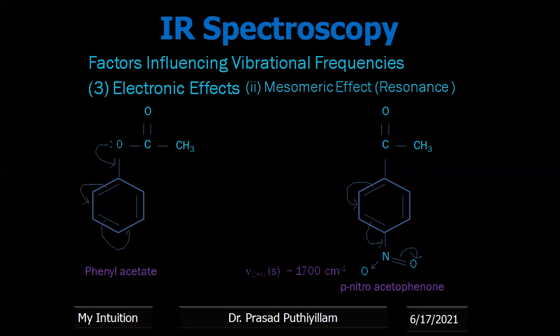Okay, so the movement of pi electrons is indicated. Therefore, it gives a value of 1770. That means because of this movement of electrons away, this will become an even stronger bond, because the electron movement is away from that. That means this carbonyl functional group bond will become stronger. It will absorb at a higher frequency.